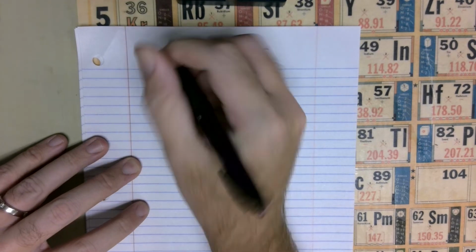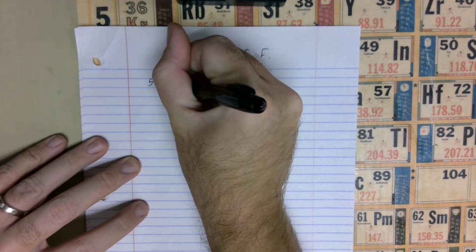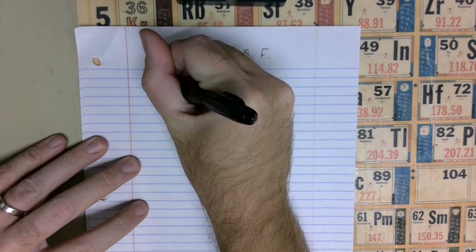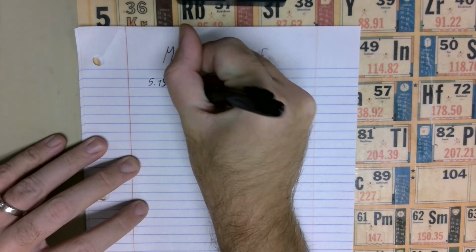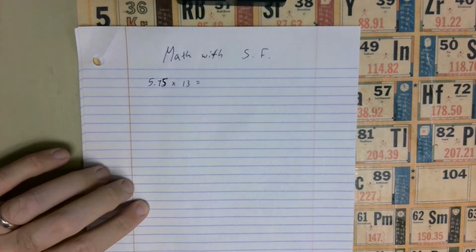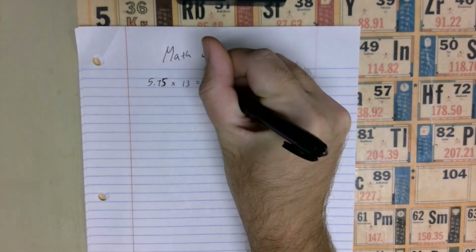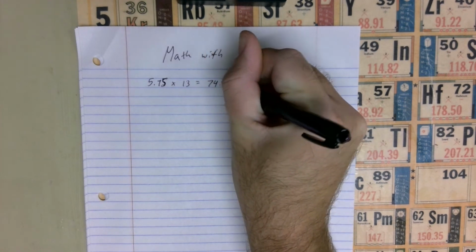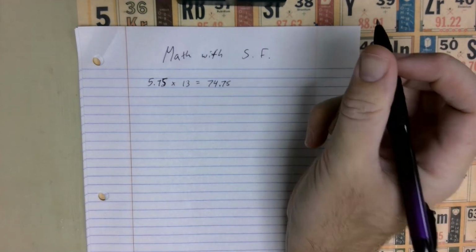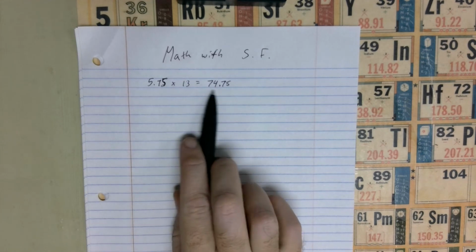So let's say we have 5.75 times 13. You're going to do that in your calculator. 5.75 times 13, and I got the number 74.75. That's my answer. Now, I need to round that answer to the correct number of sig figs.